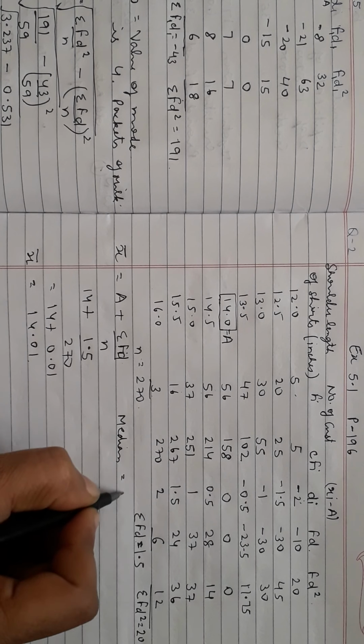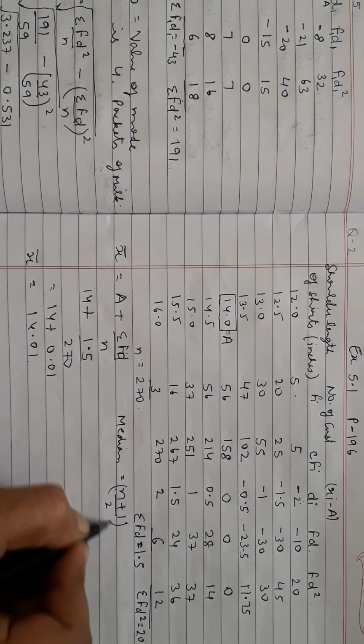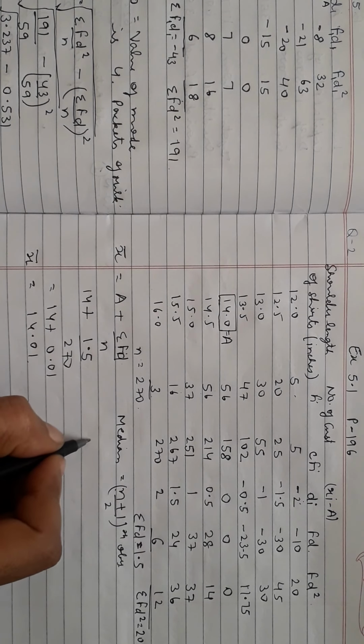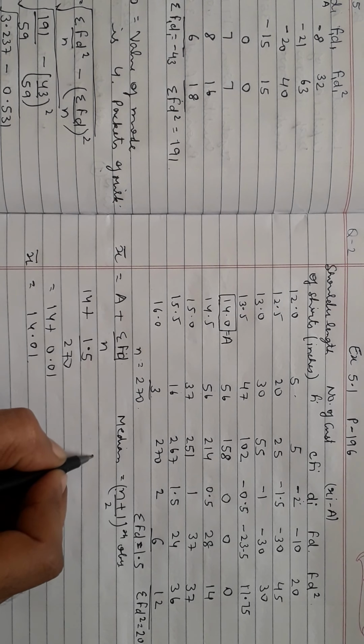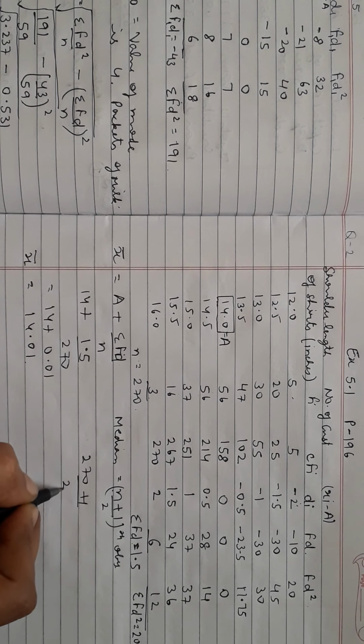Median value is what? N plus 1 divided by 2th observation. So N value here is 270 plus 1 divided by 2.